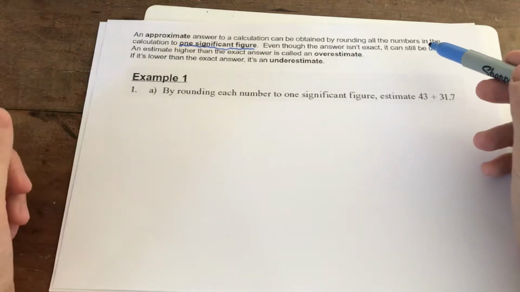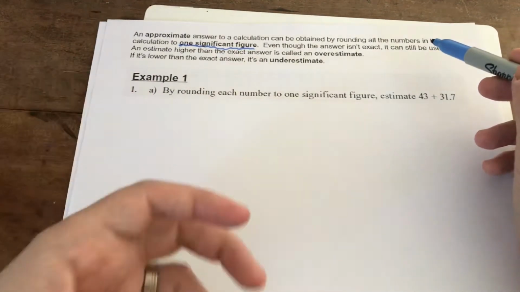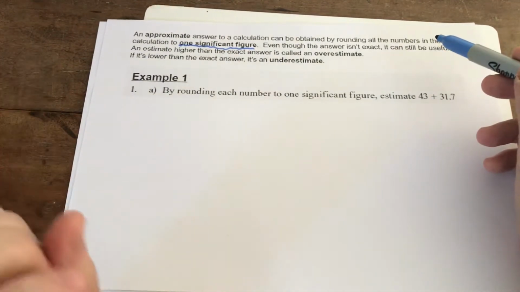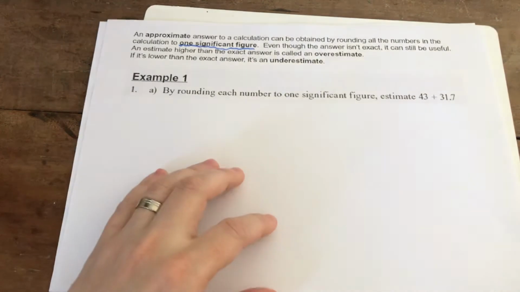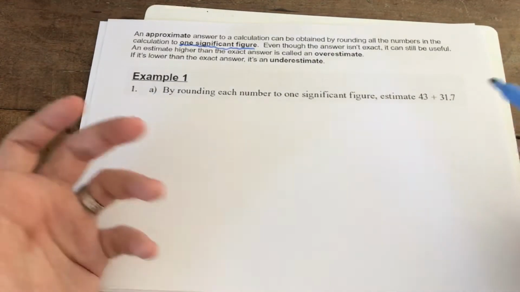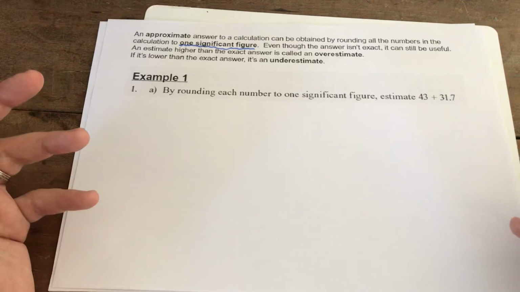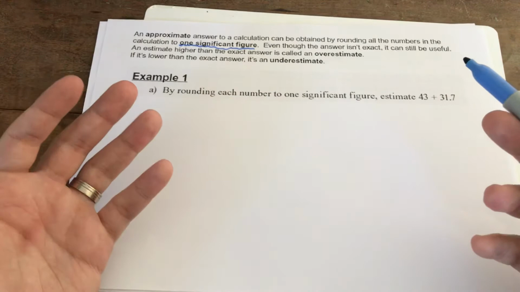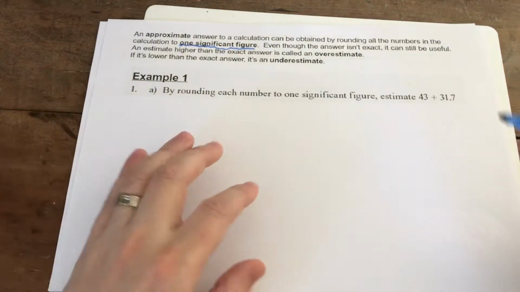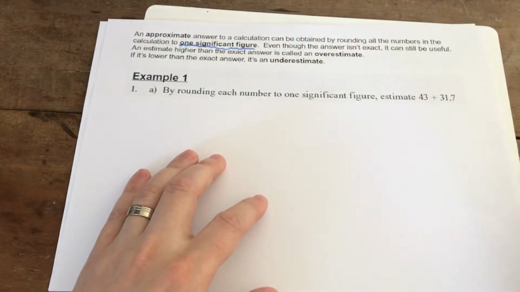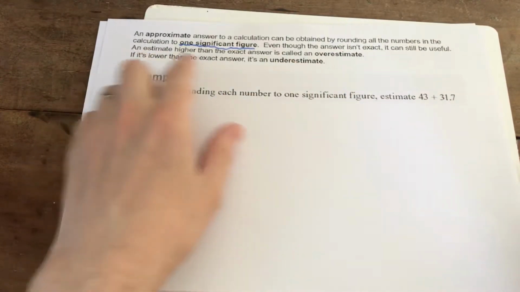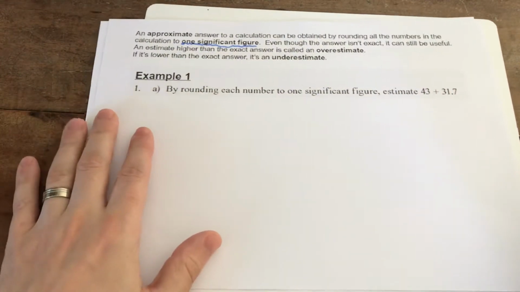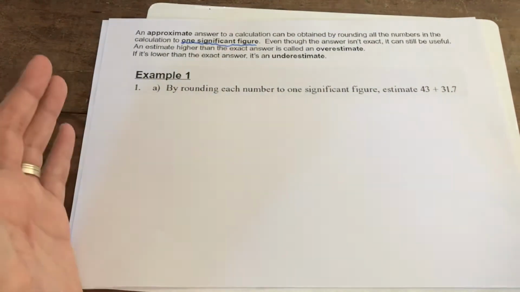Often we use this when the answers are really big or really small and they're quite complicated calculations, and we can quickly work out what we think the answer roughly should be. When we're modifying this, you could work out the exact answer of some of these, but we've just got to follow the process to be able to work these out when you're asked to estimate. It says an estimate higher than the exact answer is called an overestimate, and if it's lower, it's called an underestimate. So on this first one, I'm going to decide whether our answer is an overestimate or an underestimate, and I'm going to explain why.